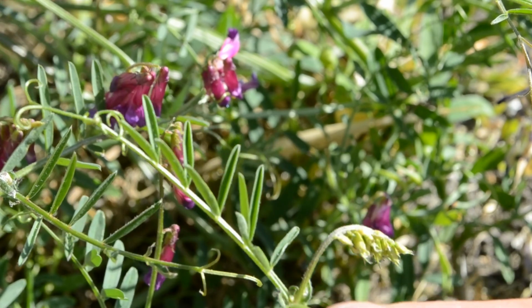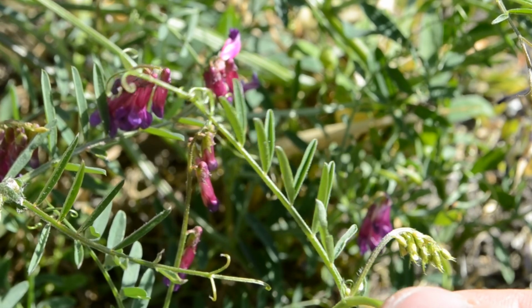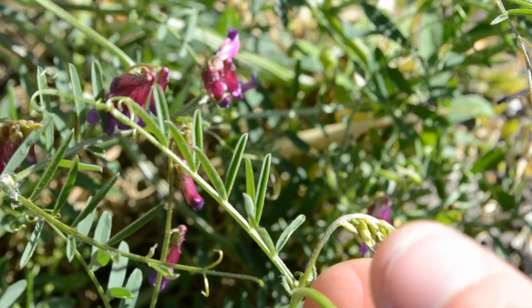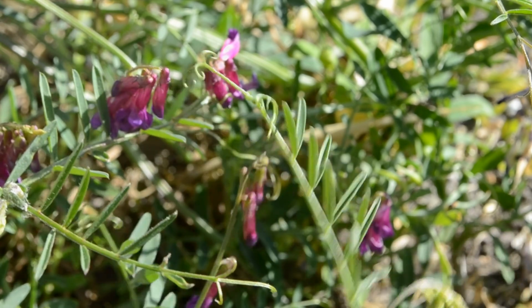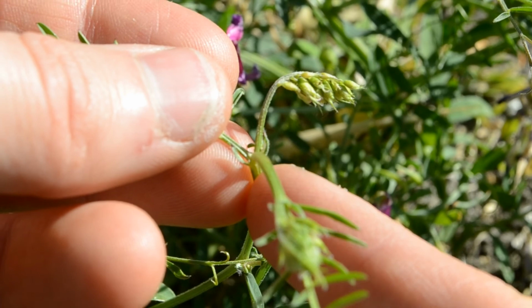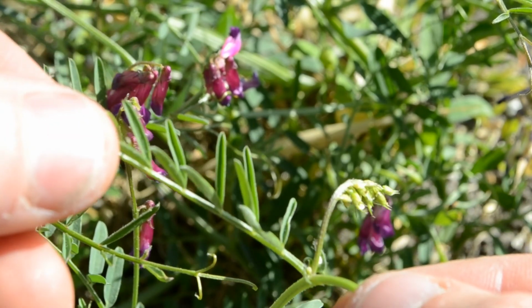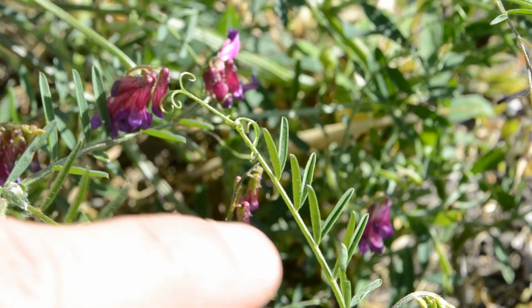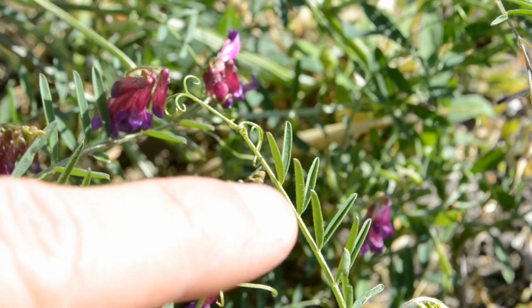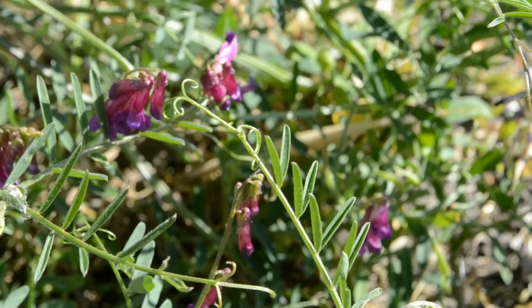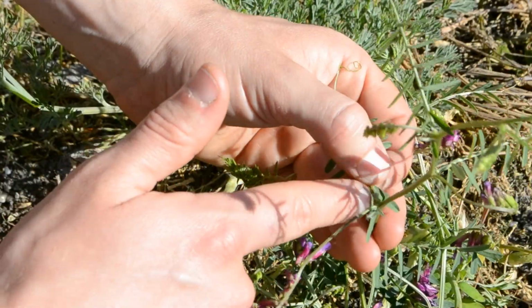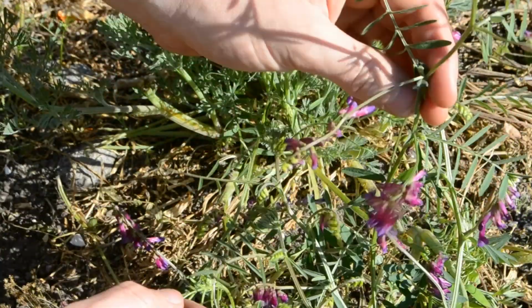So we've got a compound leaf right here. This whole thing is one leaf, and it has what we call stipules. We can see these almost like mini leaves coming off right where the bud was. Stipulate compound leaves are going to tell you that you've got a Fabaceae by the leaves. Usually the flowers are going to be in rows like this.